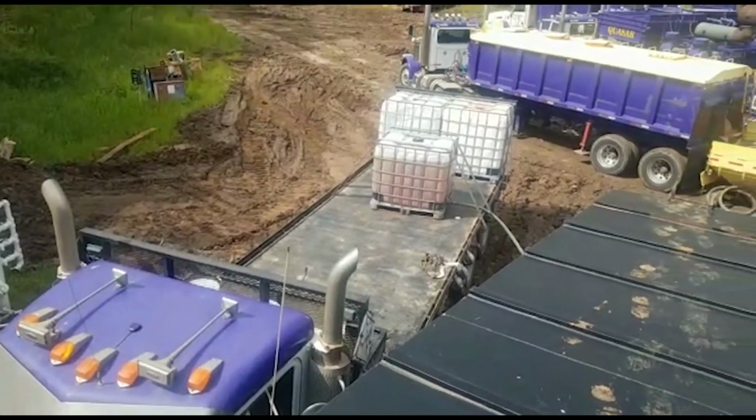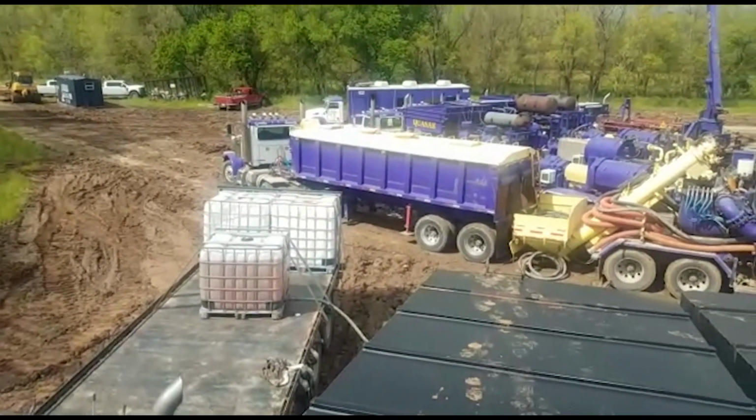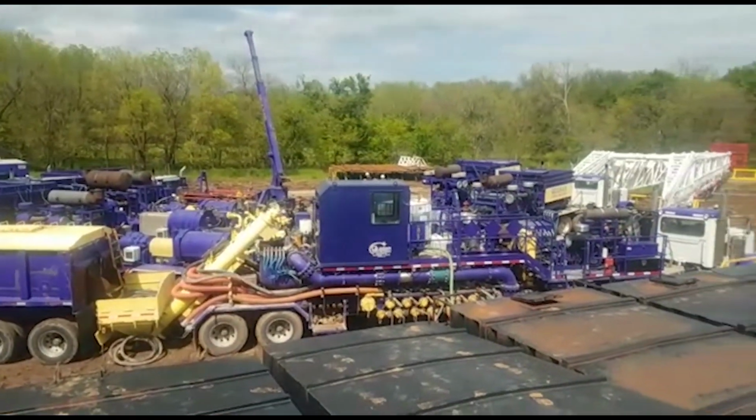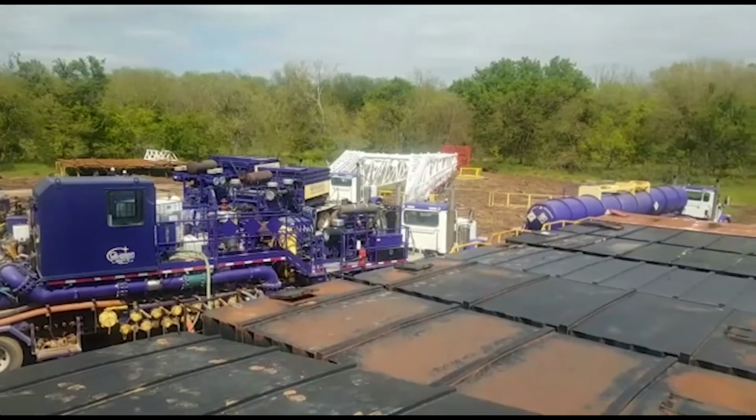And this gives you just another view of all the equipment that we have out here. Still rigging everything up.